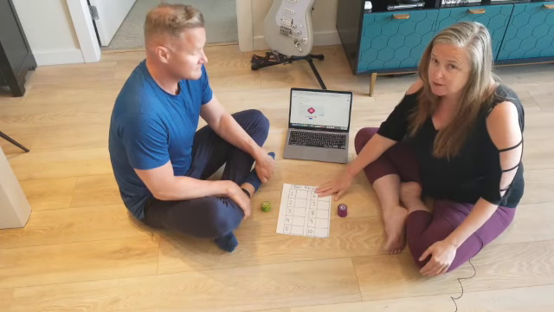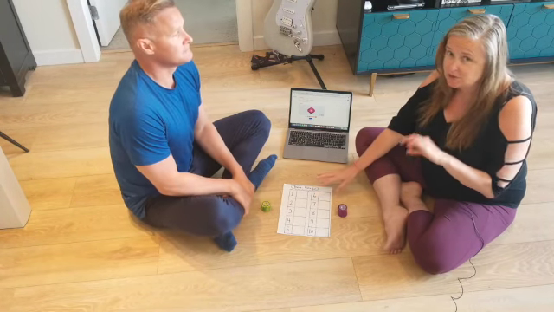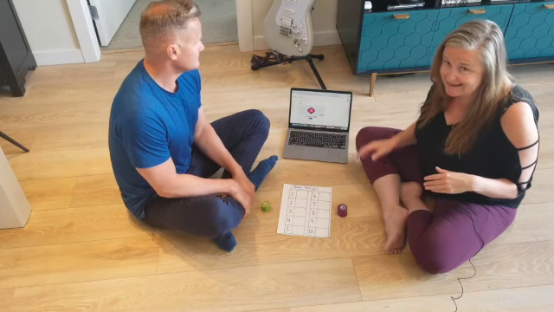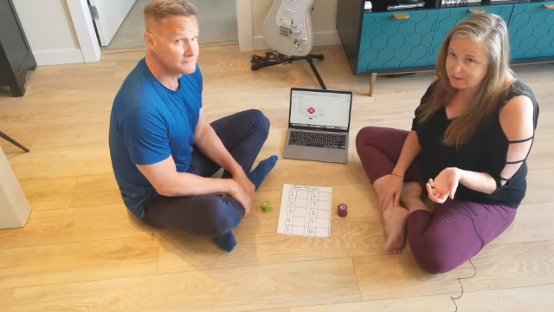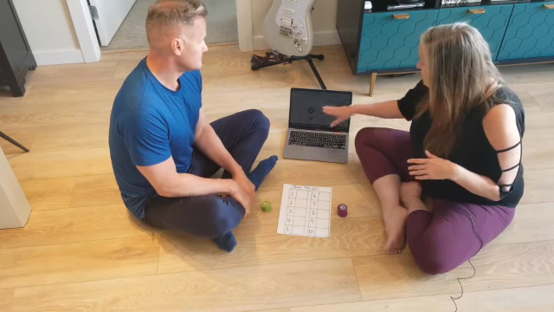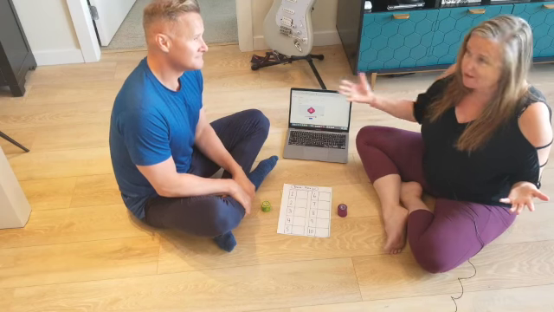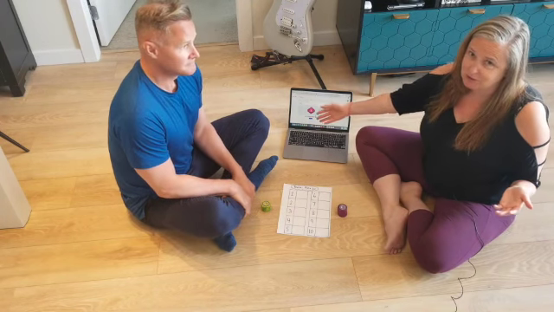You need the game board, and I will put that up in the link so that you can click and copy it and just print it out if you want. You need a 10-sided die, so you might have one at home, but if you don't, you can just type 10-sided dice into Google and one will come up right at the top. You don't even have to go to a website.